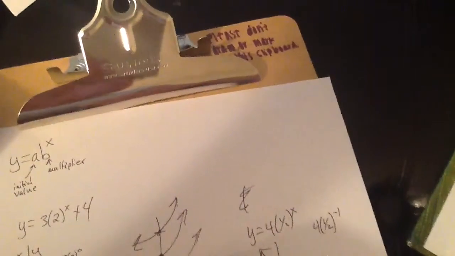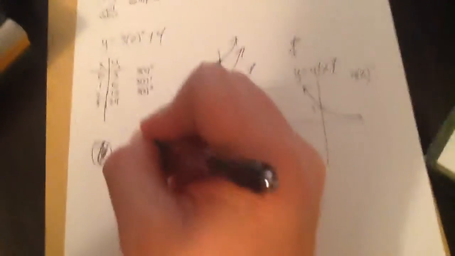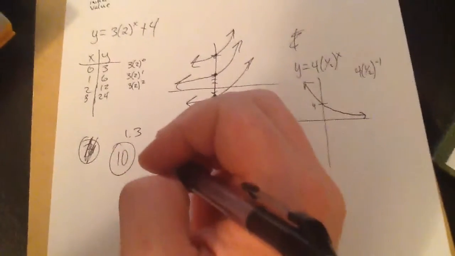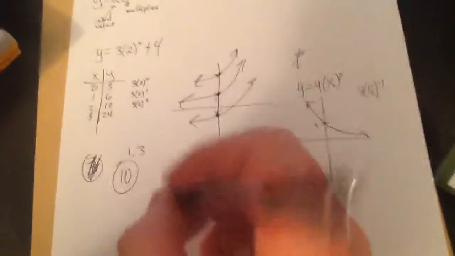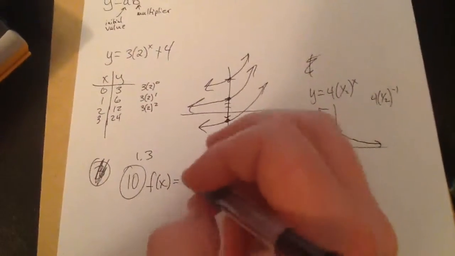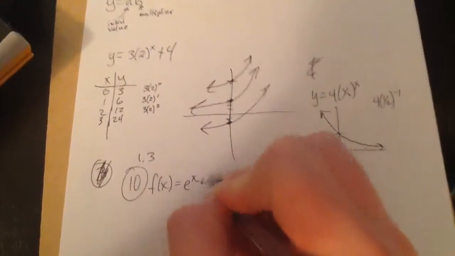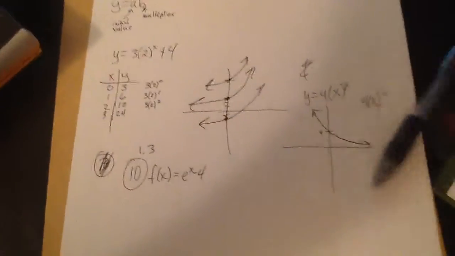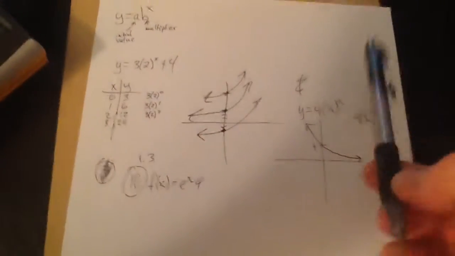Actually, no. I'll show you. Let's go number 10, just because it'll kill 2 birds with 1 stone here. So number 10 in section 1.3, it says find the zeros, use a graph to find the zeros. So we got f of x equals e to the x minus 4. Zeros are like x-intercepts. Not like, they are the x-intercepts.